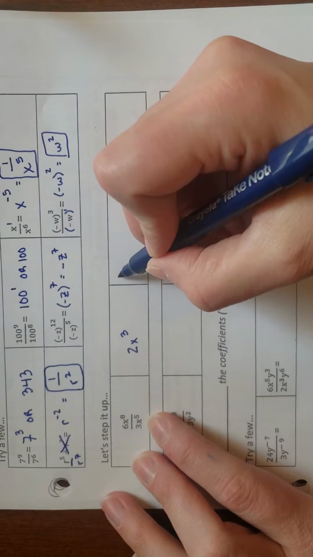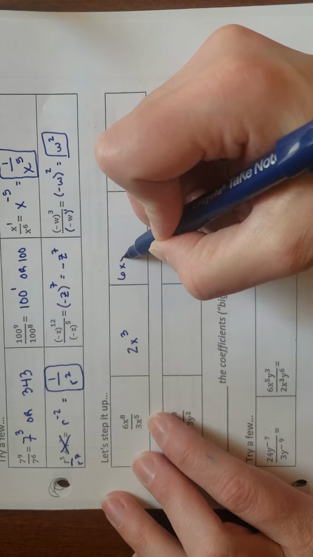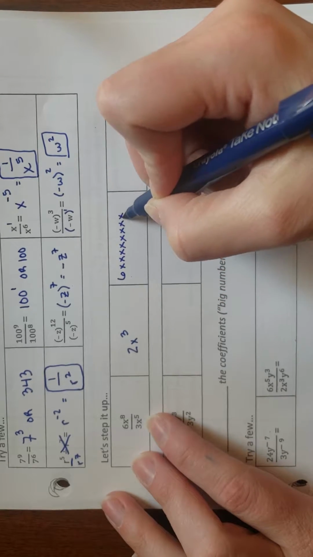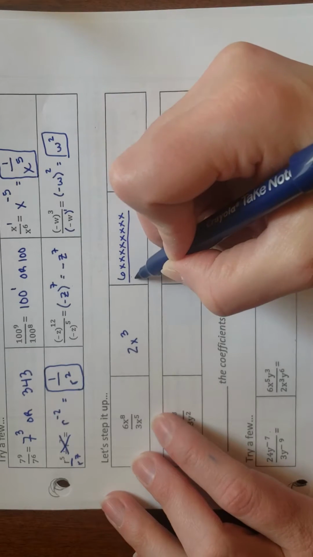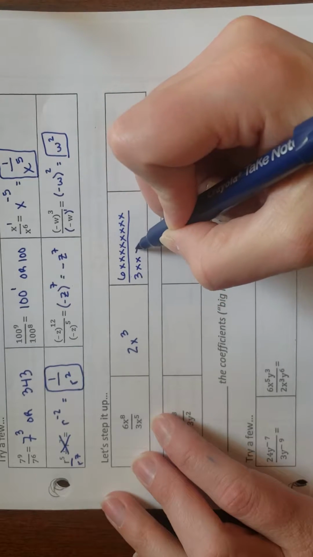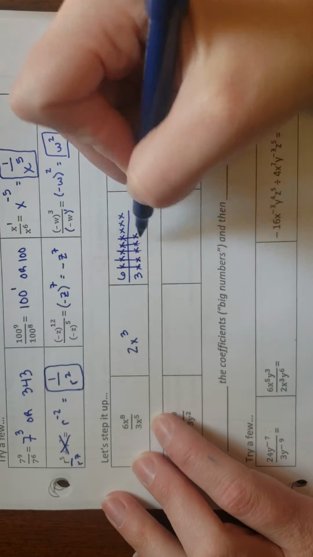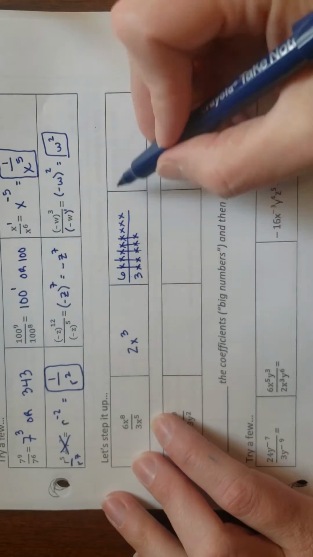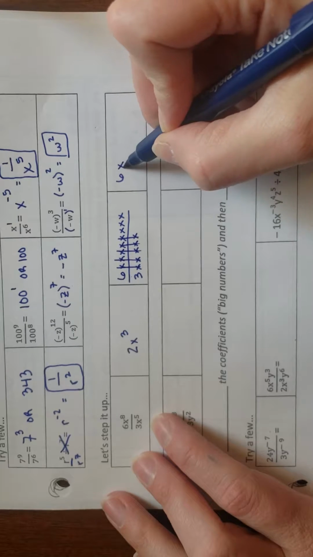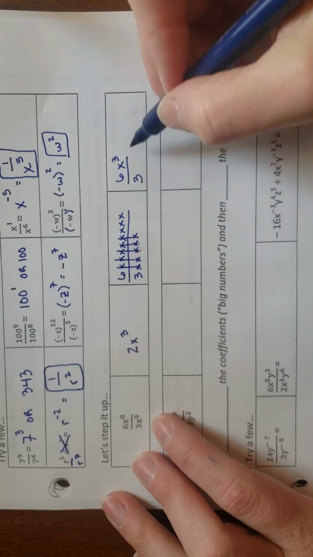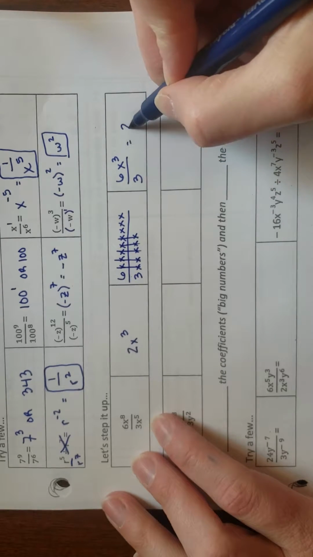And what that really means is 6 times 8 x's over 3 times 5 x's, so these are all canceling out, right? And so this is how we get the 2x to the third.